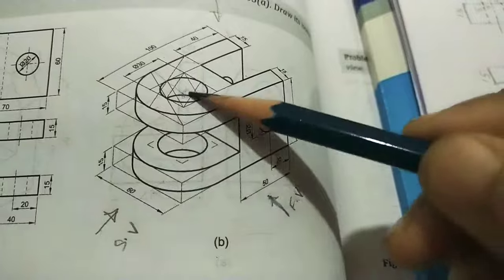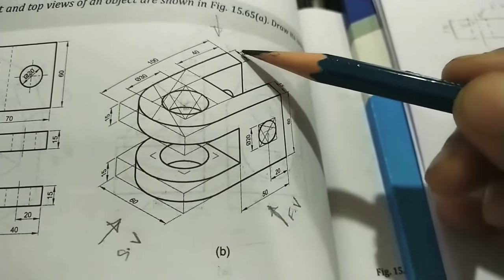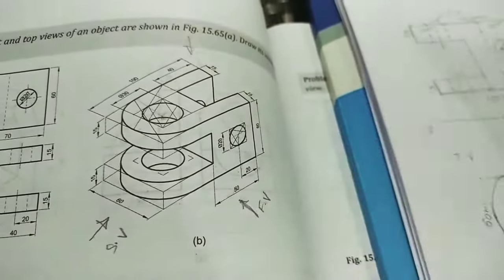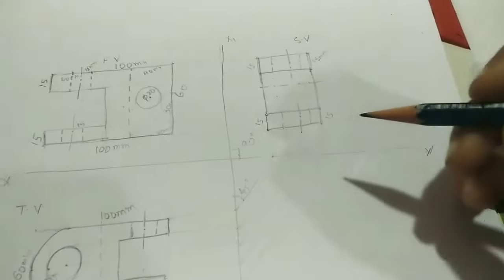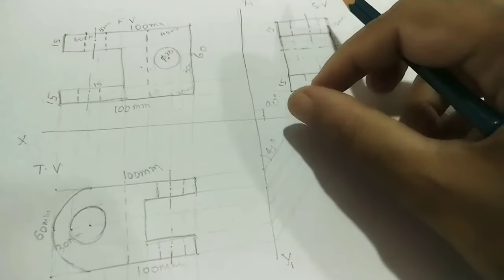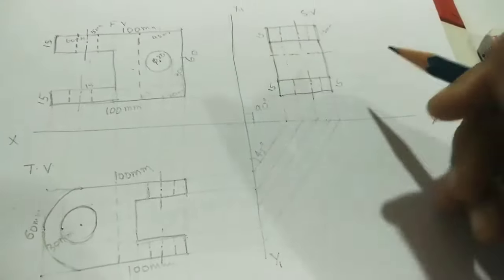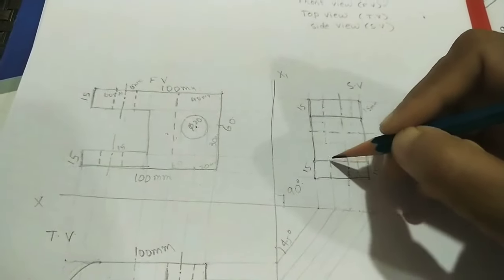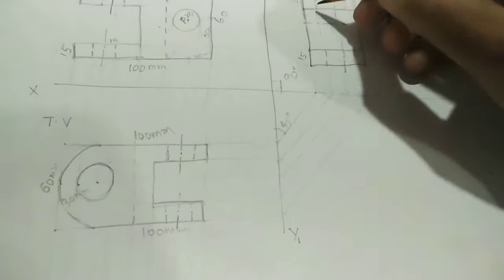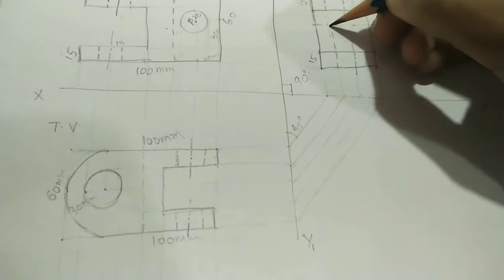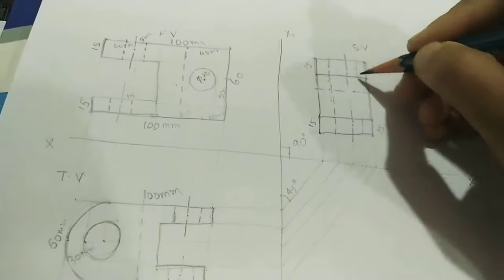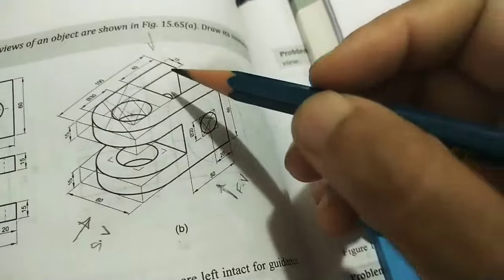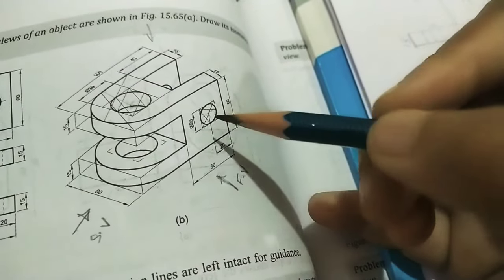After getting these two circular holes, from the side view, we can't see this thickness also. So this is 15 mm, this is 15 mm. Wherever 15 mm is coming, this should be a dotted line. And here also this should be a dotted line. Already we took the circular hole. Just make the entire one dotted. Like this. Here also join this circular hole to this circular hole. Like this.